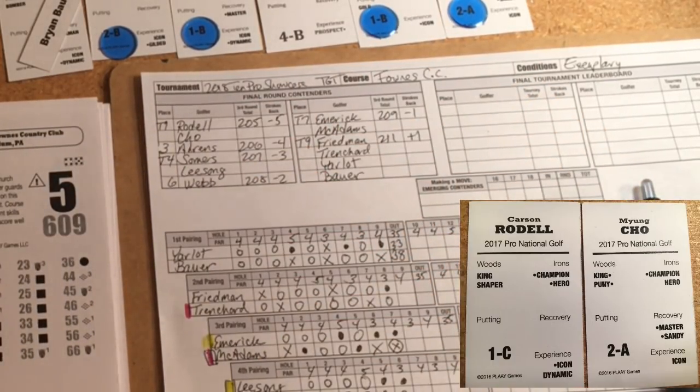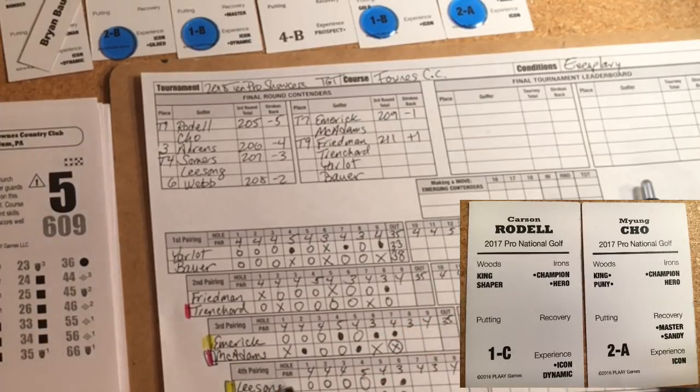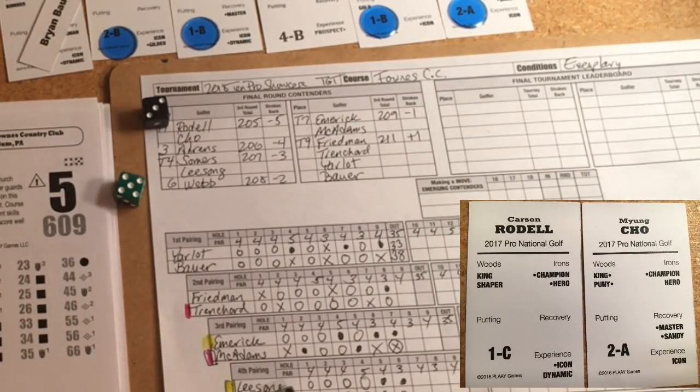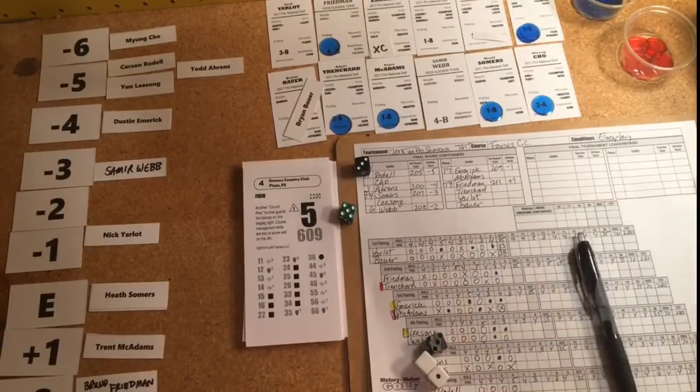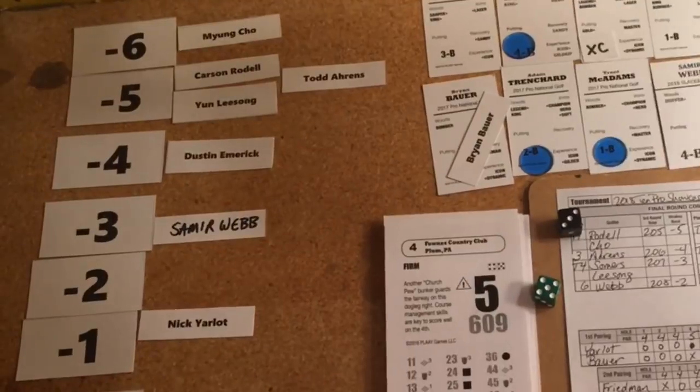It's a gimme birdie putt. Can't get any easier than that, and he sinks it. So Myung Cho takes the lead at -6. One ahead of Rodell, his playing partner, Lee Song and Ahrens, and then two ahead of Emmerich. So let's give you a quick view of the leaderboard as it stands. A little bit zoomed in.